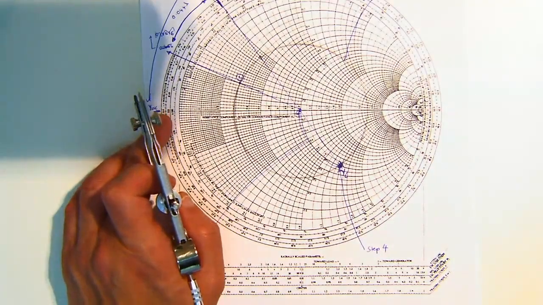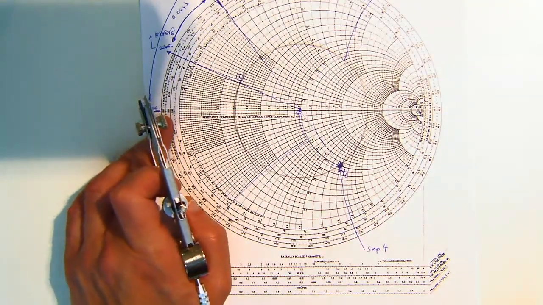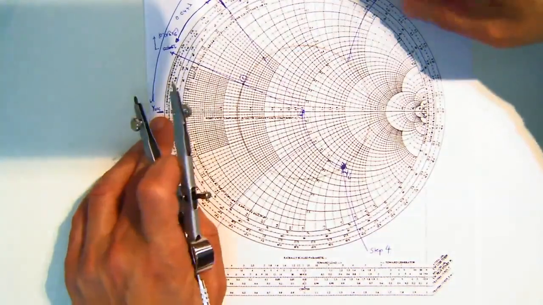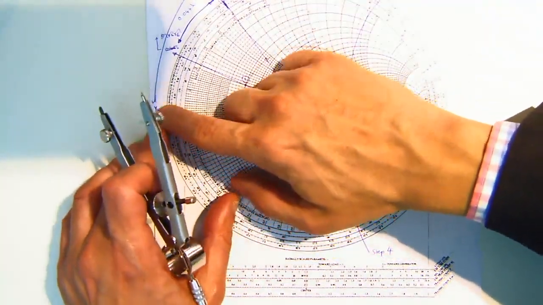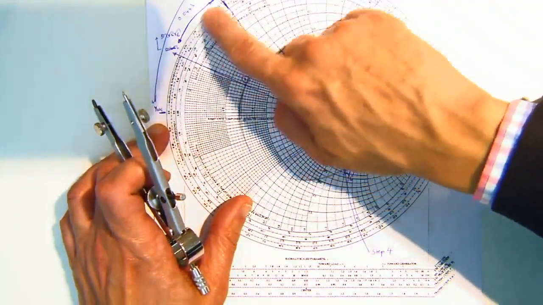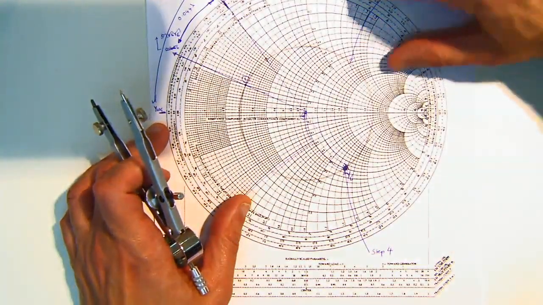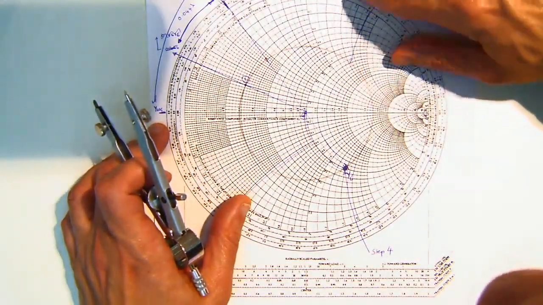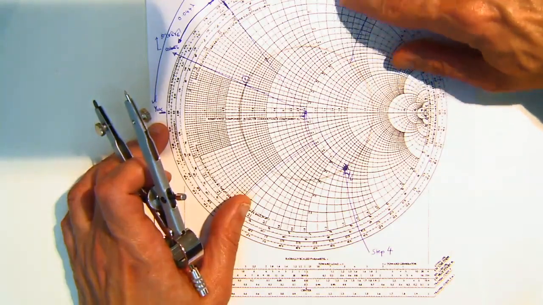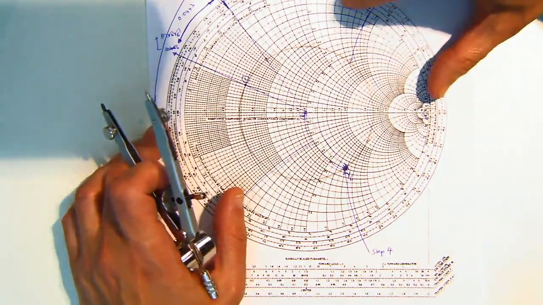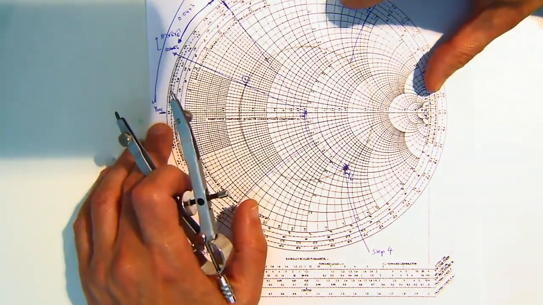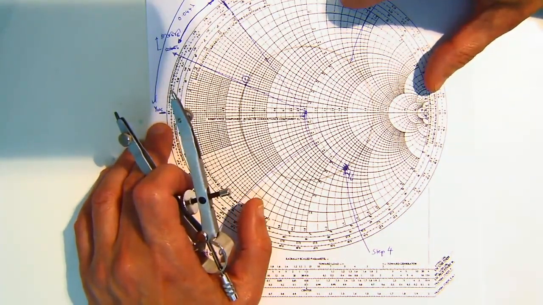That's another simple way of determining that. Now, what's my length? 0.147. I'm starting at this location, and I'm going to move around until I hit 0.147, and so what we see is the admittance is positive 1.33j.